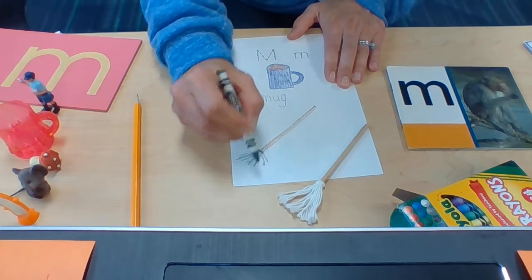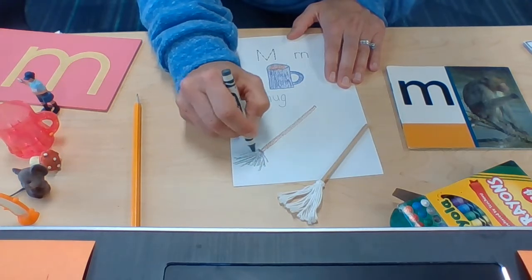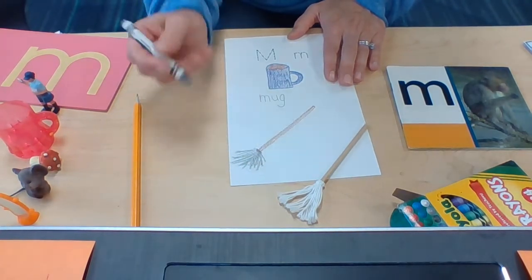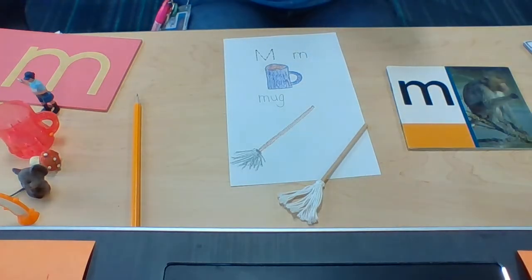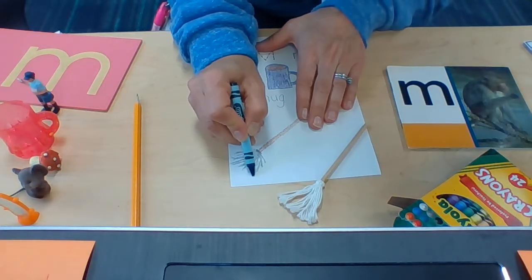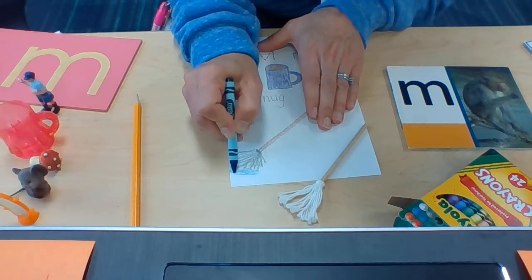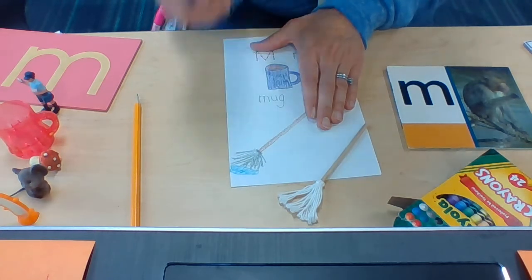Just long lines coming out. And then to remind you that it is a mop and not like a broom, you can even put like a little puddle. I'm just going to make a little water puddle so that that mop can clean up that puddle.